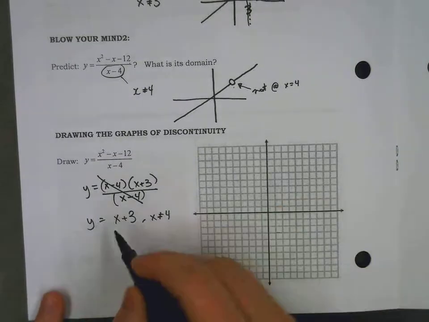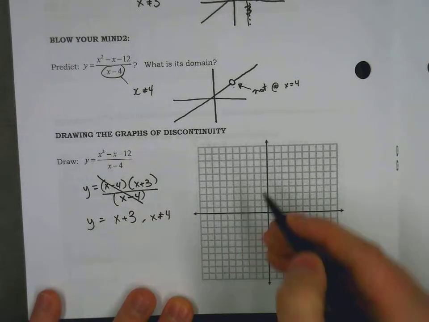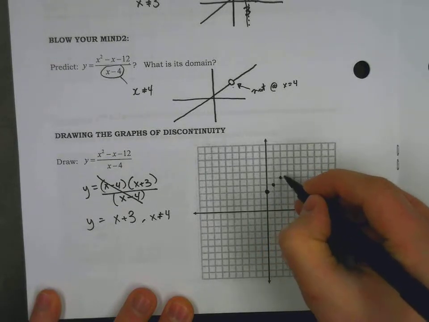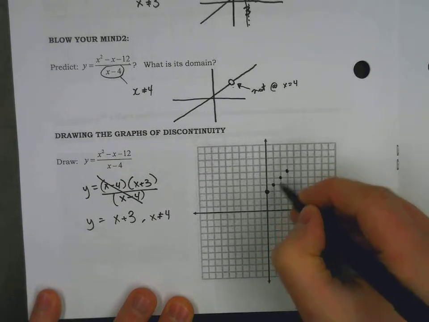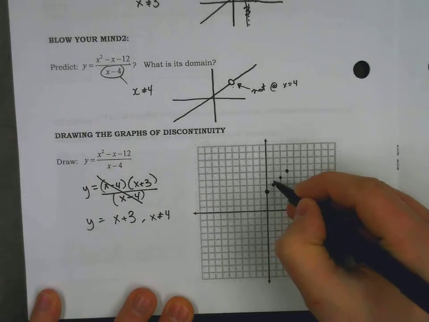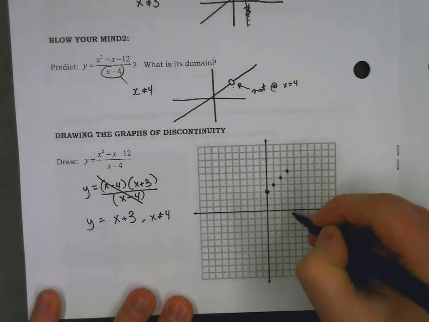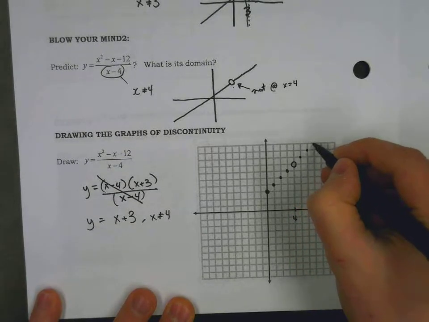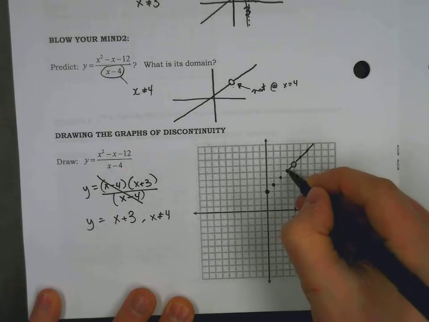So we could say as an mx plus b, a y-intercept of 3 and a slope of 1, we could start sketching what this looks like. Rise 1, run across 1, rise 1, run across 1, but I have to be careful because when I get to x equals 4, I have to draw this open circle to indicate this point of discontinuity.